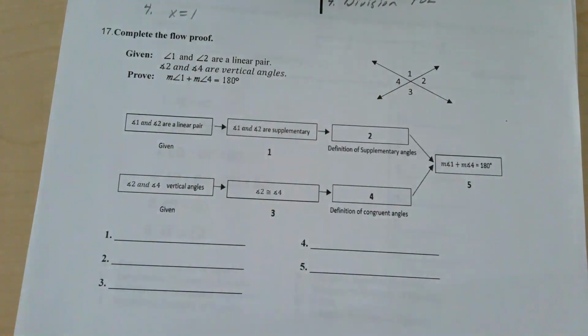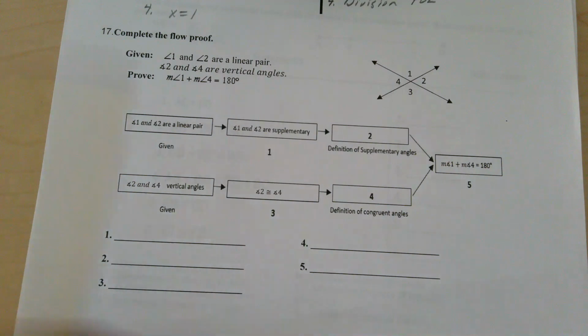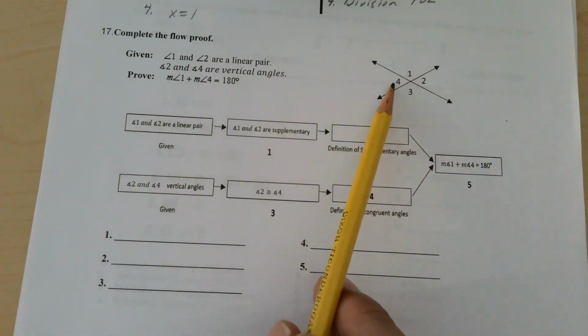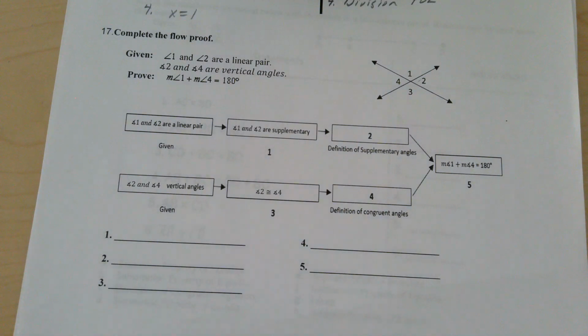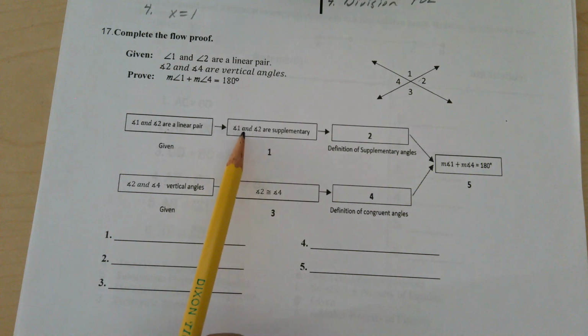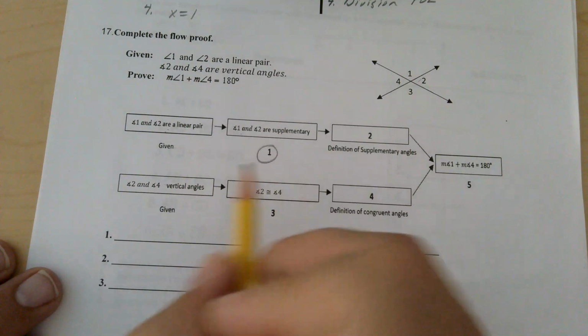Okay. So then here's a proof. We just need to fill out the reasons. So we're given that 1 and 2 are linear pairs, and that 2 and 4 are vertical. Okay, we're going to prove that you add 1 and 4, and you can see that that's a linear pair. You can see from the picture that of course it's going to add up to 180, but we want to be able to justify all the steps. So they have a flow chart here. This was given. Then we see that 1 and 2 are supplementary, and that's reason number 1.